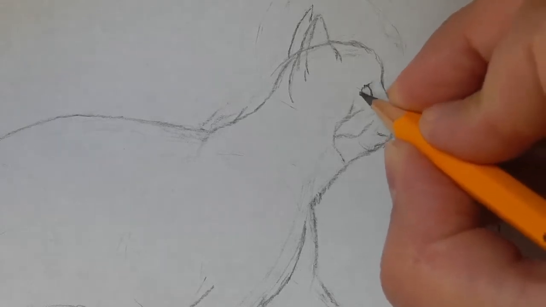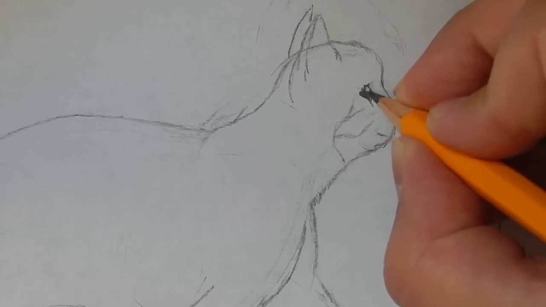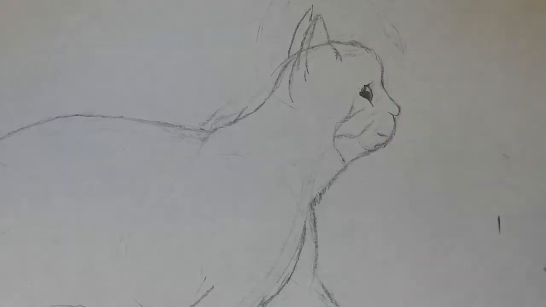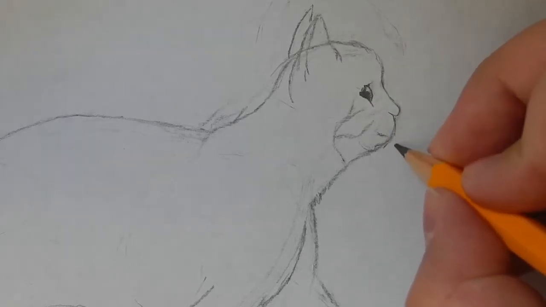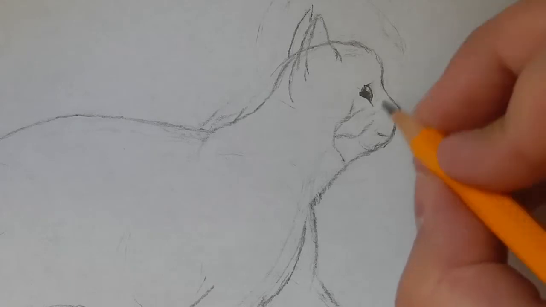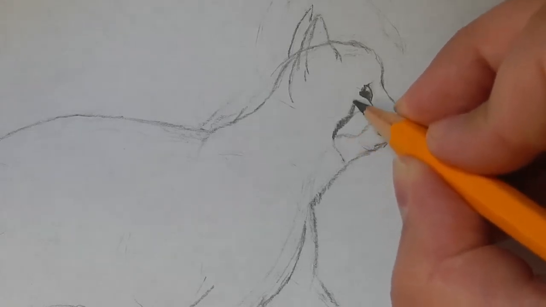So do not worry if your cat looks like Homer Simpson or any other character, because it will look good once you finish the drawing, I promise you. So now we're getting into the actual shading.